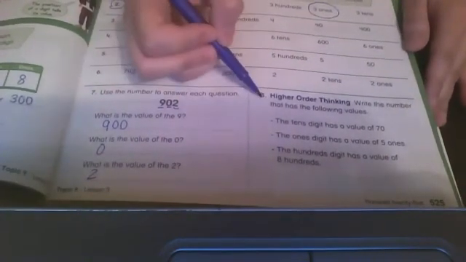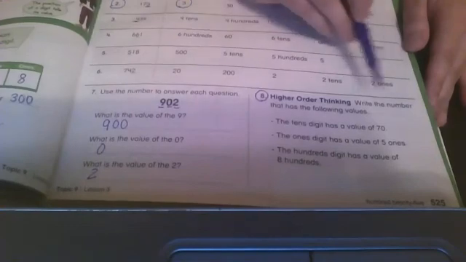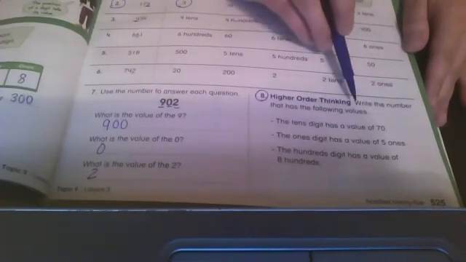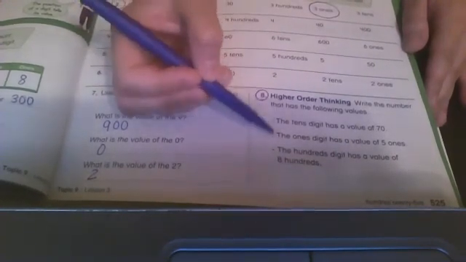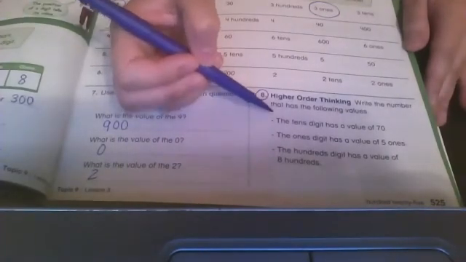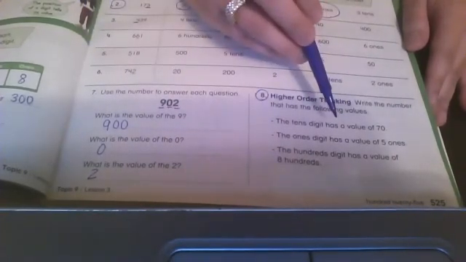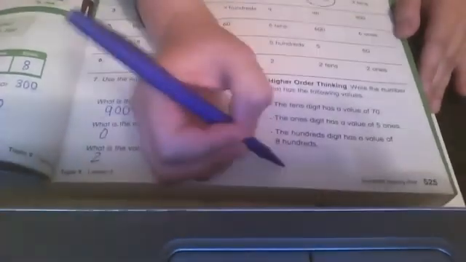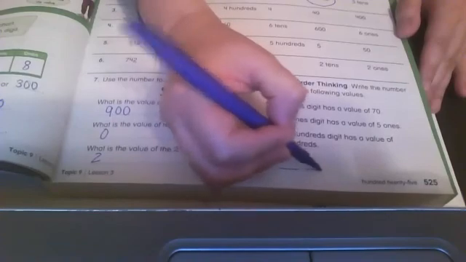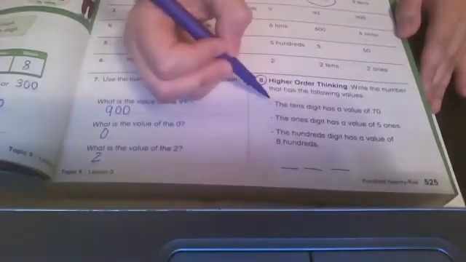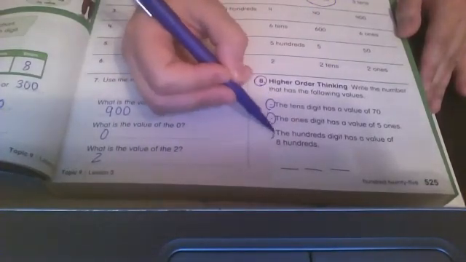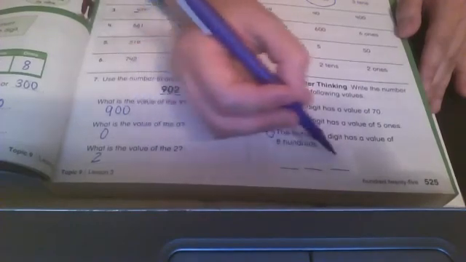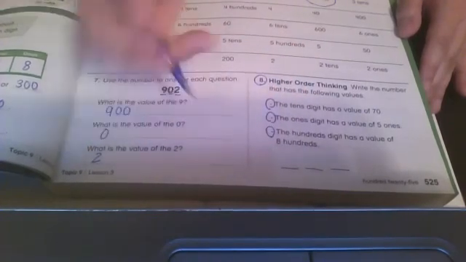All right, and then the higher order thinking, write the number that has the following values. So I would like you to try this one on your own. Read each of those sentences and then put the digits in the right place. It's going to be a 3-digit number. It's going to have 3 digits, and you're going to read these clues in order to figure out which digit goes in each place and find the number.